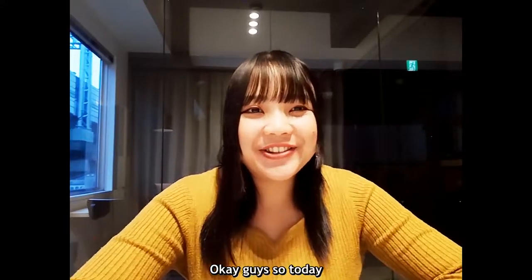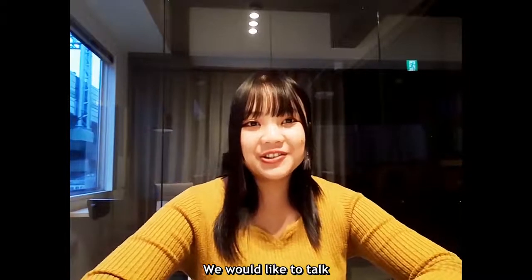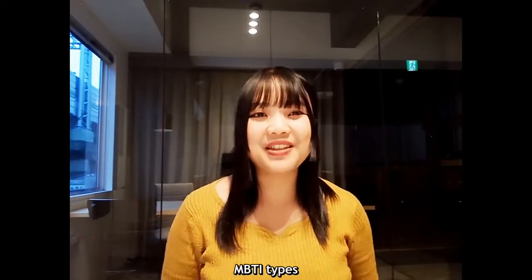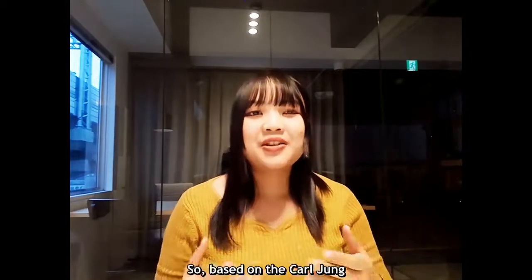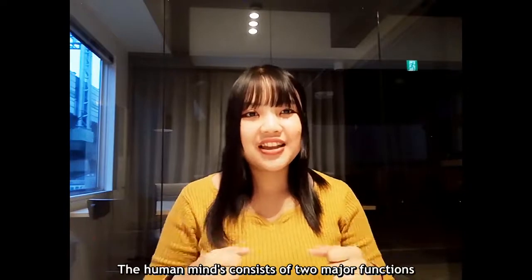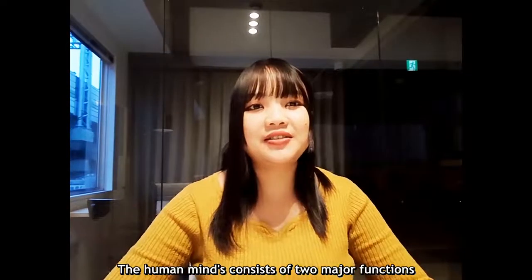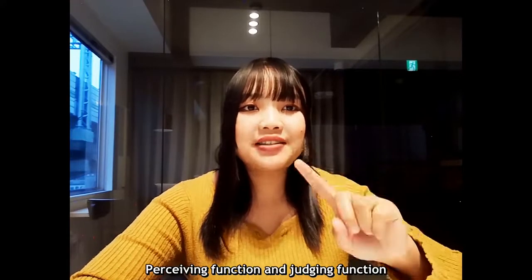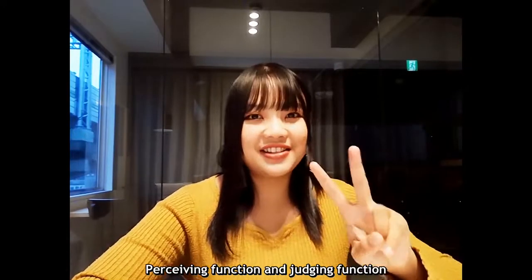Okay guys, so today we would like to talk about the cognitive stack of MBTI types. Based on Carl Jung, the human mind consists of two major functions: the perceiving function and the judging function.